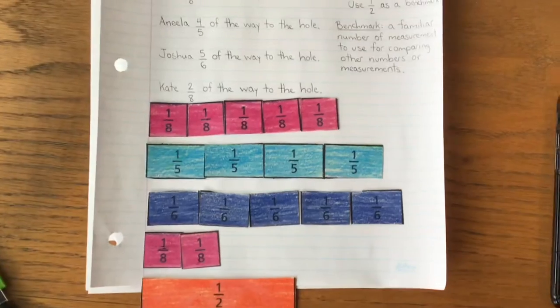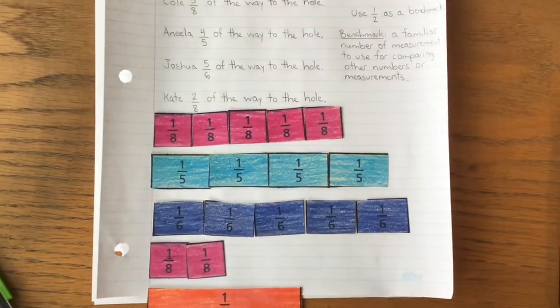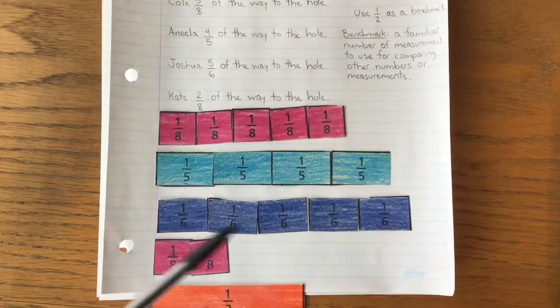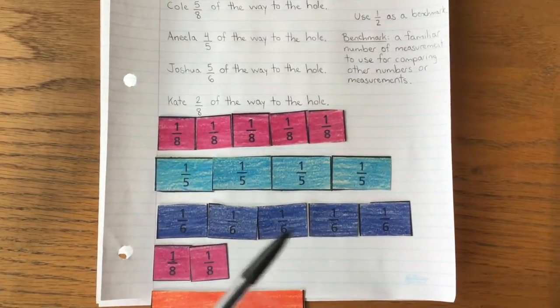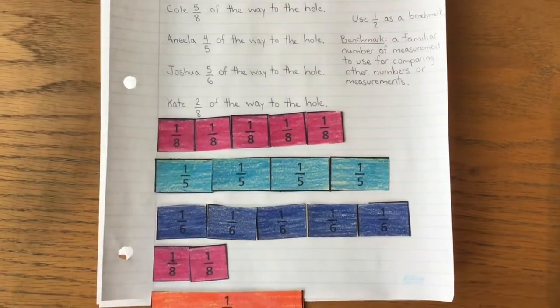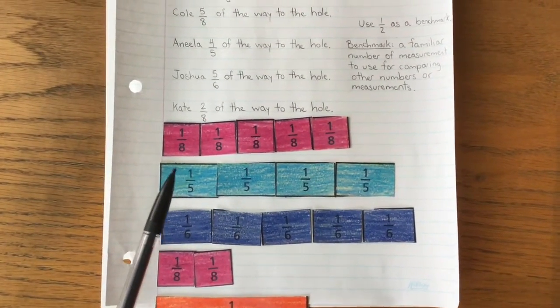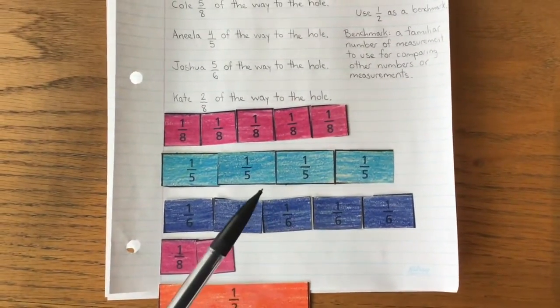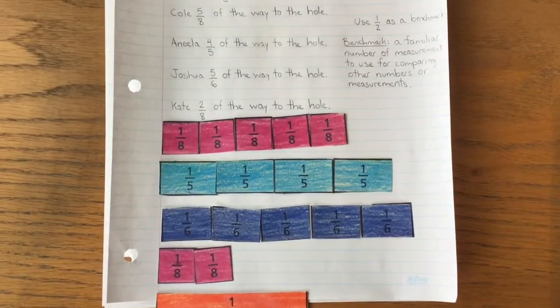So we can use this benchmark to figure out, well, who hit it more than halfway to the hole? Well, looking at this, we know that 5/6 is more than halfway to the hole, because 3/6 would be half. So we know that Joshua hit it more than halfway to the hole. We also know that 4/5 is more than half. So that means that Anila hit it more than halfway to the hole.